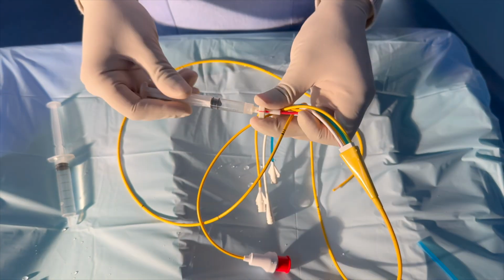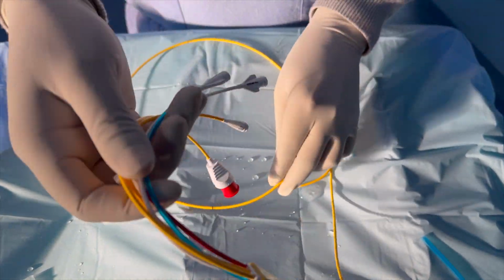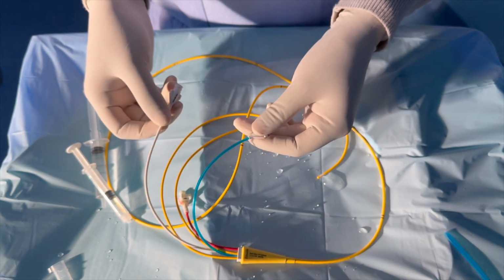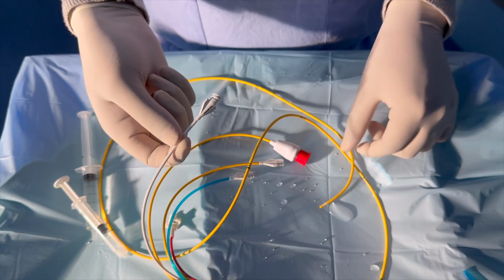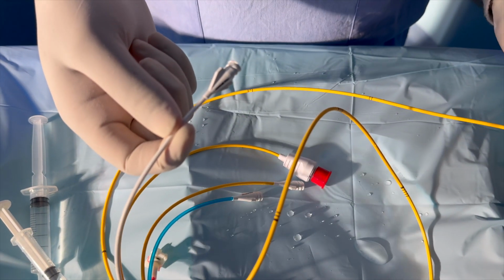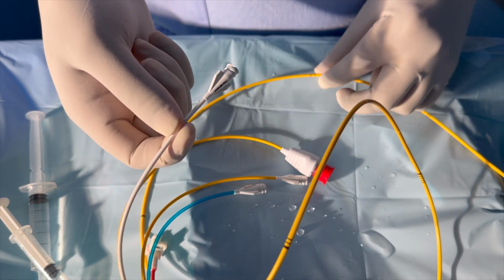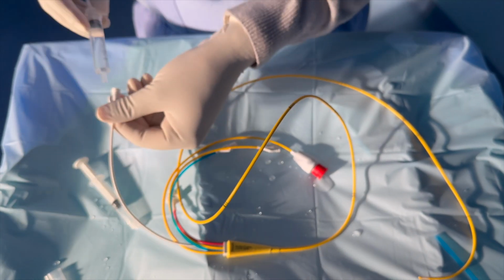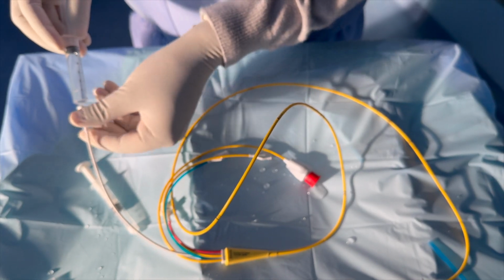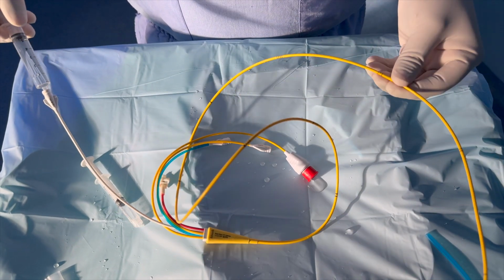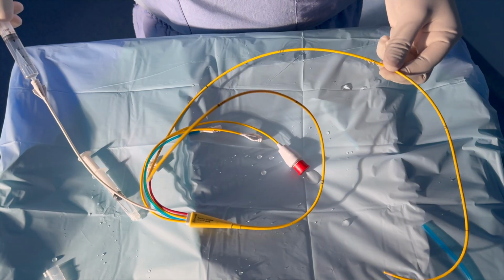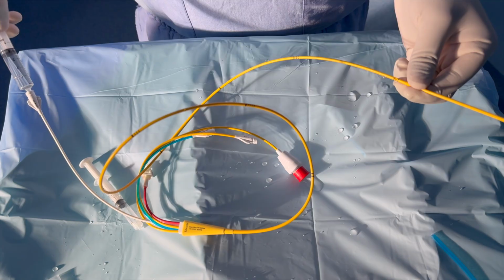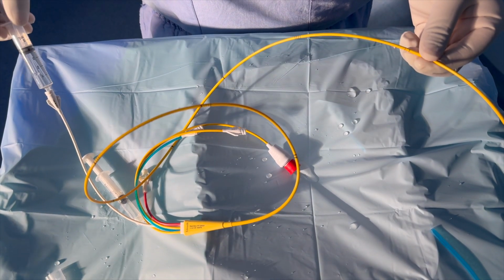Okay, now come to the second port. Here you can see a white color port. This is the proximal infusion port. Through this you can give fluids, and this proximal infusion port opens at around the 30 centimeter marking from the proximal end, and when the catheter is inserted, its opening lies in the RA.